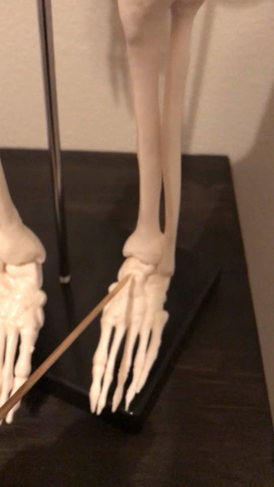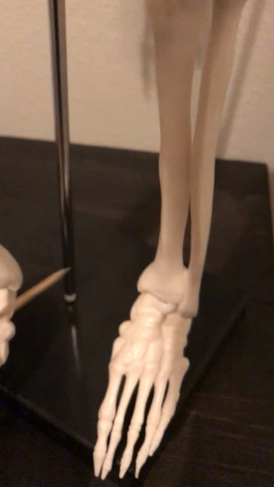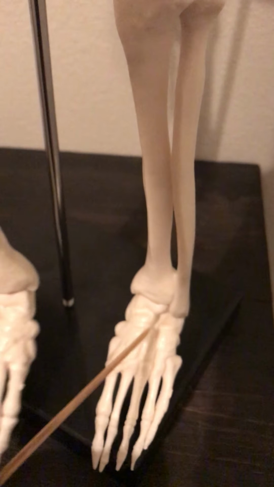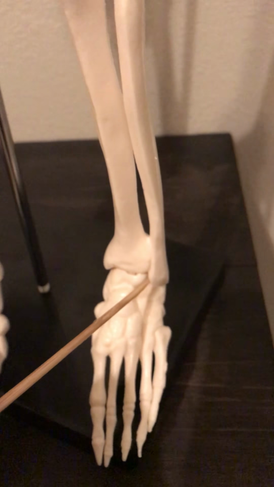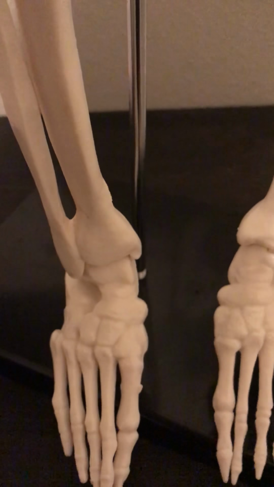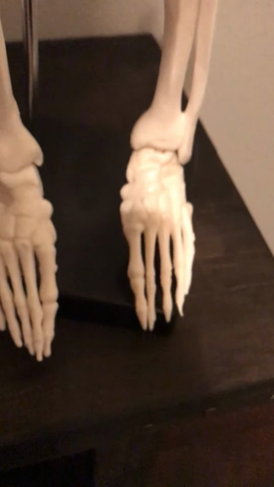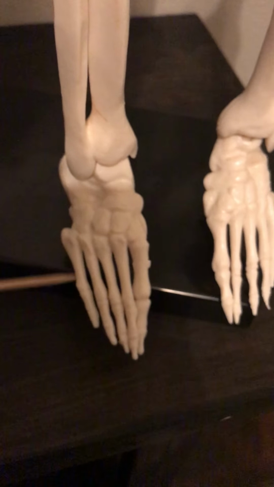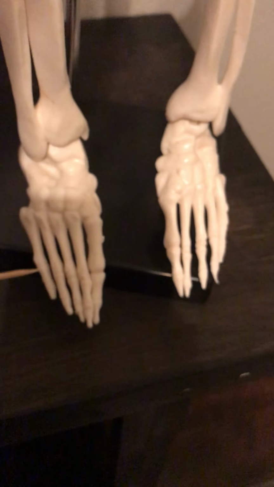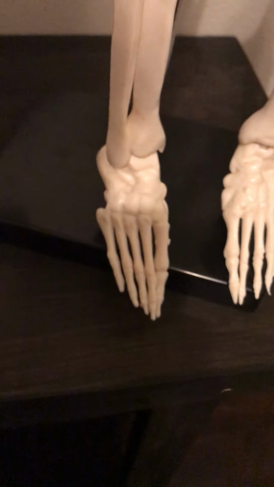This set of bone area right there, and the cuboid is just below that, right around this area. And then the talus is right above the cuboid, this bone right here. And just like the hands have carpals, the feet have tarsals. So this first set is the metatarsals, and the last digits from here down are the phalanges.